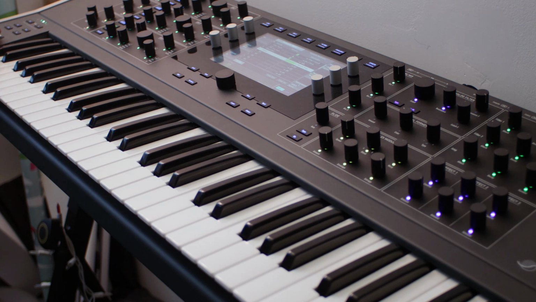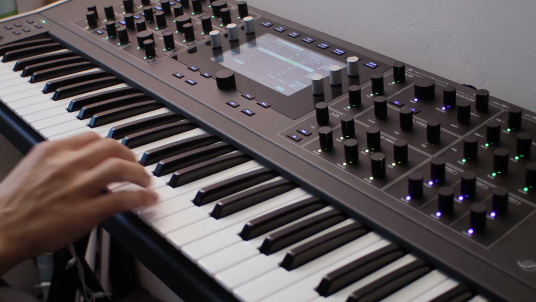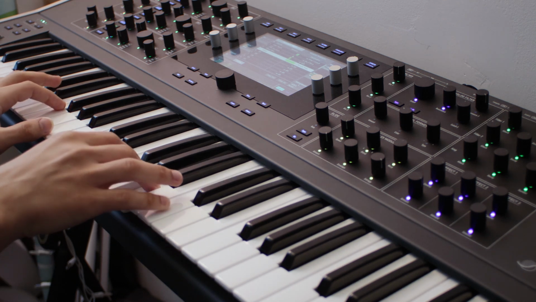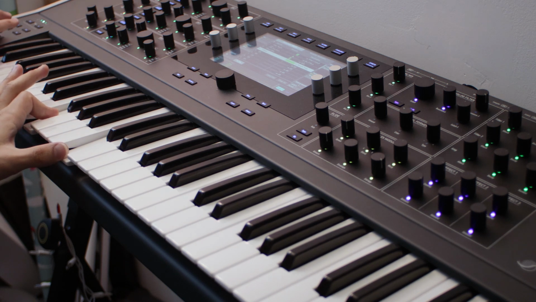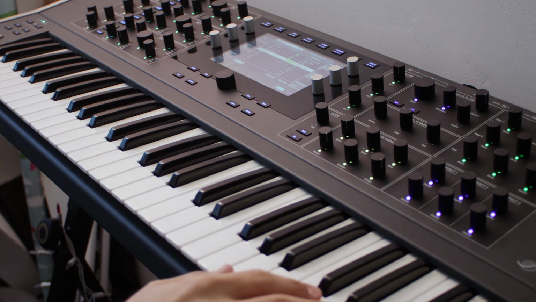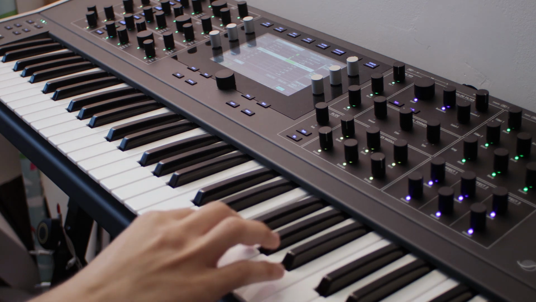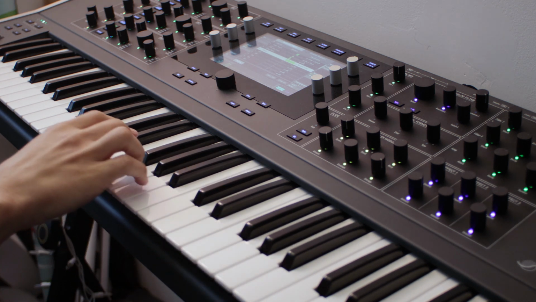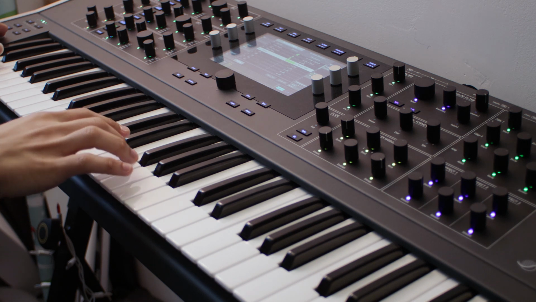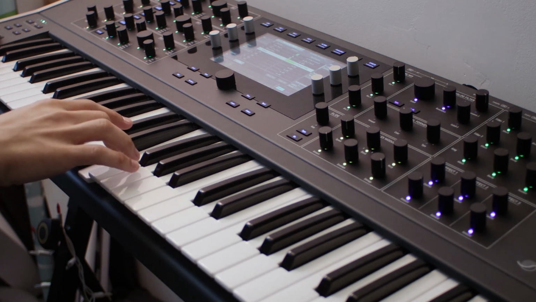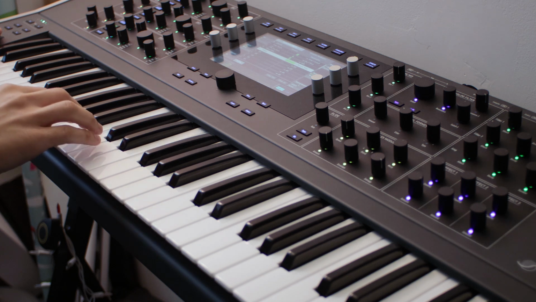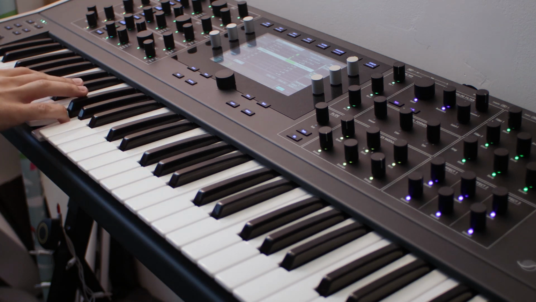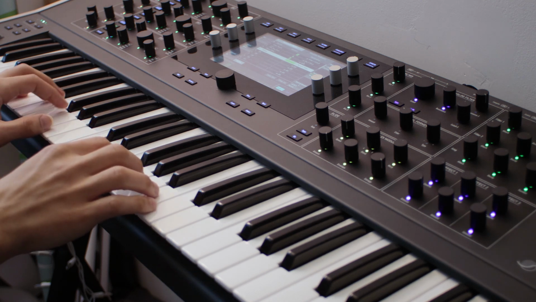So now I can make the note kind of hang in the air with the mod wheel, and then drop it off if we want to. That's nice.